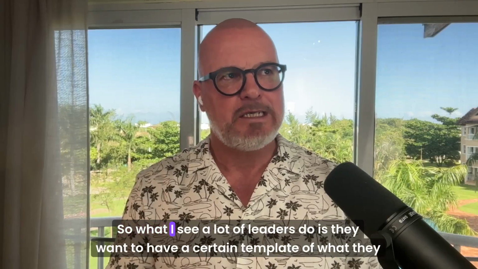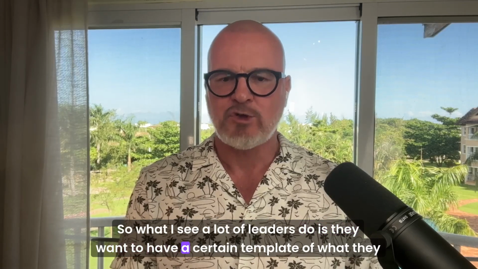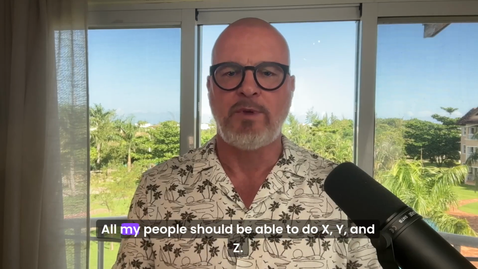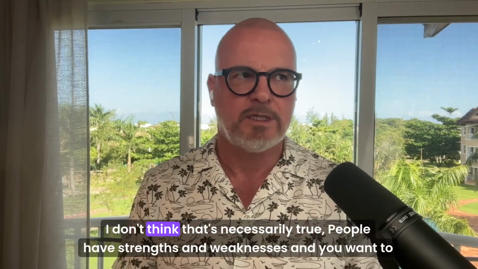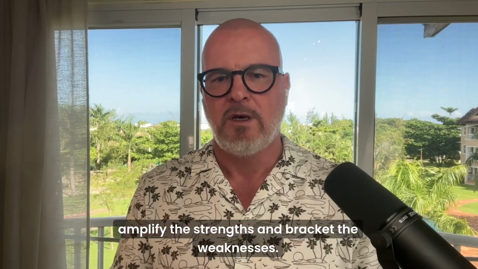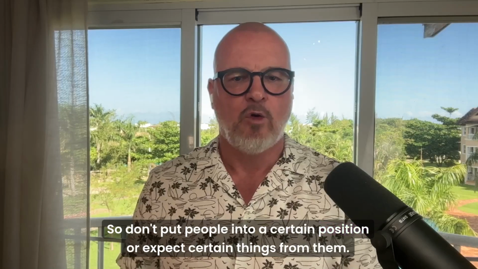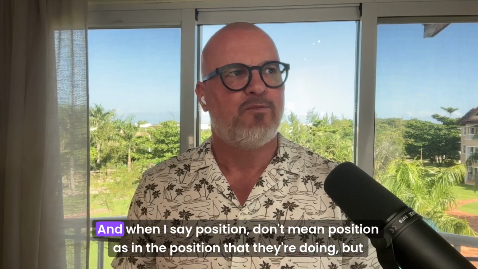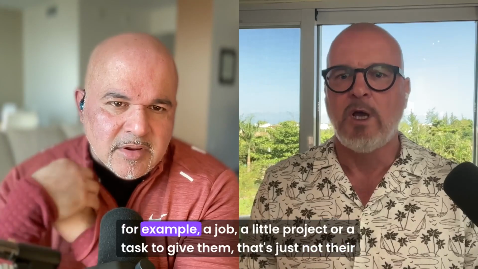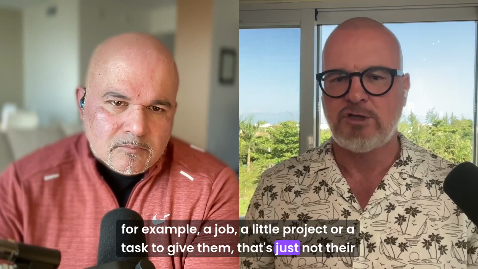So what I see a lot of leaders do is they want to have a certain template of what they want. All my people should conform to this template. All my people should be able to do X, Y, and Z. I don't think that's necessarily true. People have strengths and weaknesses, and you want to amplify the strengths and bracket the weaknesses. So don't put people into a certain position or expect certain things from them. And when I say position, I don't mean the position that they're doing, but for example, a job, a little project or a task to give them, that's just not their wheelhouse.